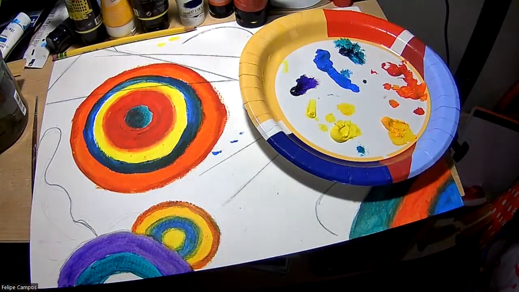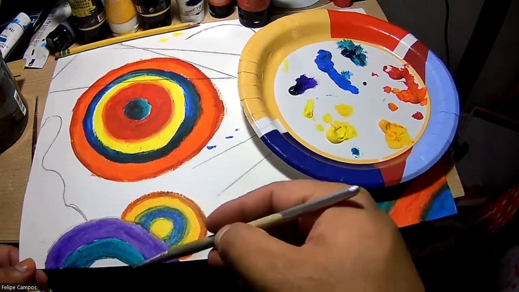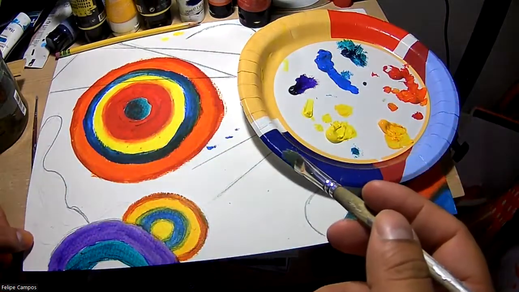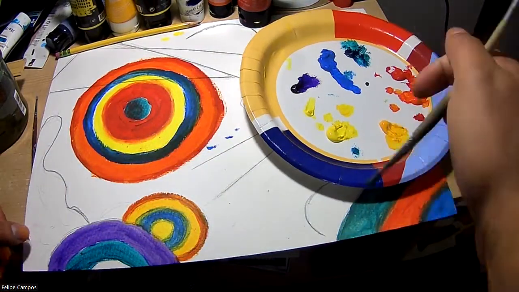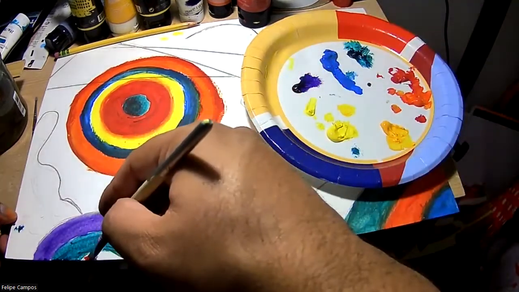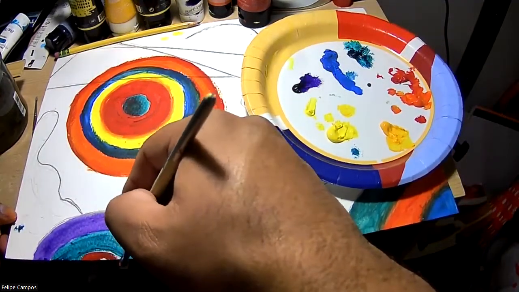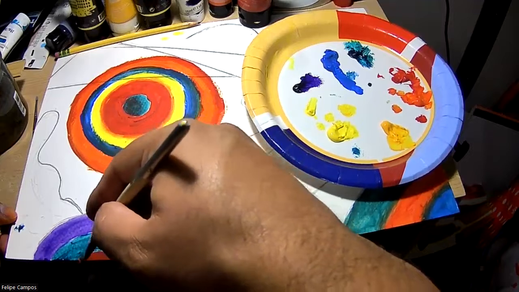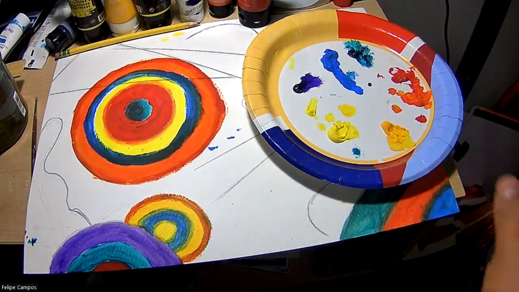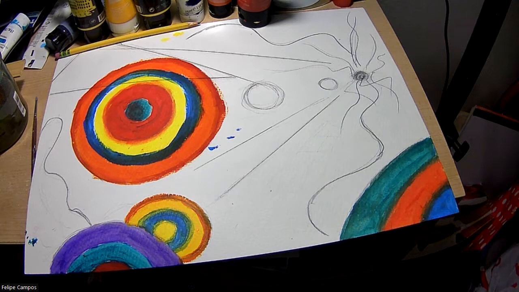All right, so we got that. Let's see. And what should we put at the very edge here? What color should we do? Let's do red. Yeah, let's do red. We don't have red in the very center of these circles. Okay, look at that. So we got all these circles here.